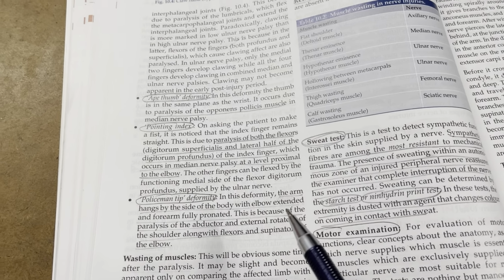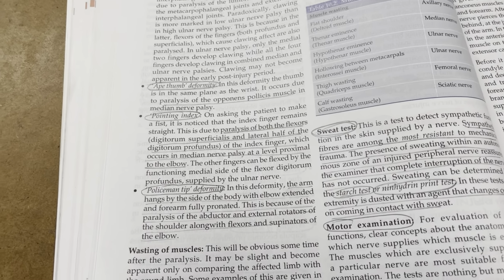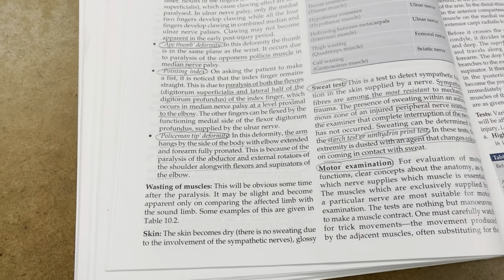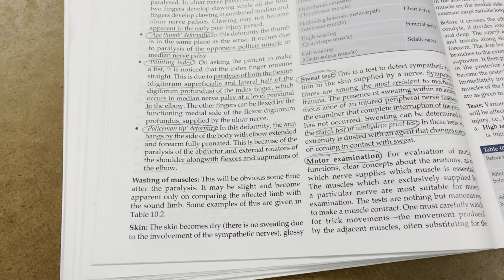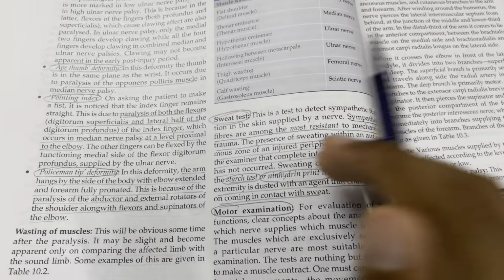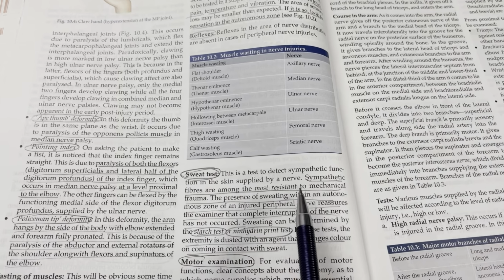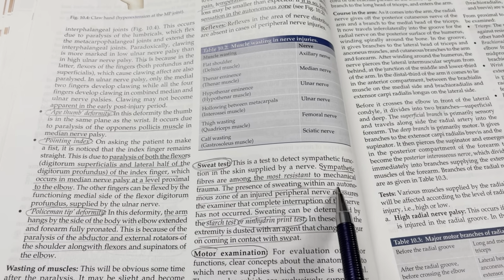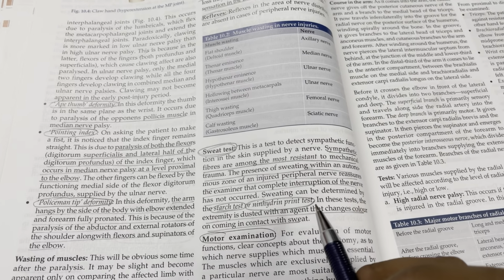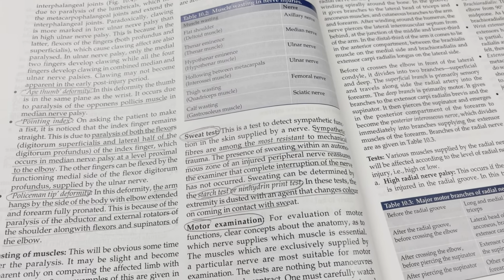Again, you see that in Erb's palsy, the arm hangs by the side. The forearm is pronated. Okay, so again, you can also look at the wasting of the muscles and also the skin. It becomes dry because there is no sweating, because of involvement of the sympathetic nerves. One thing you do need to remember is that sympathetic fibers are the most resistant to mechanical trauma. The presence of sweating within an autonomous zone reassures you that the sympathetic function is not lost, that is, complete interruption of the nerve has not taken place.